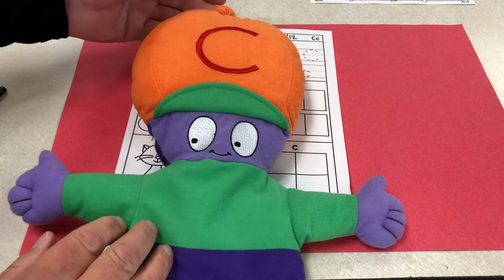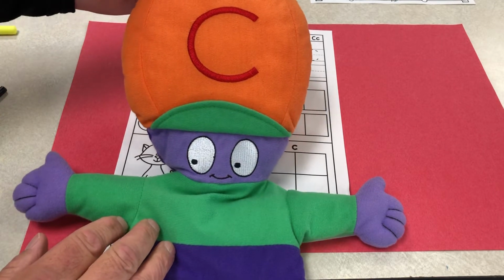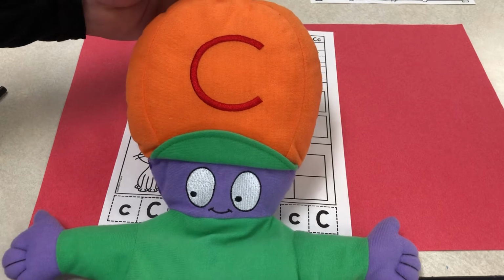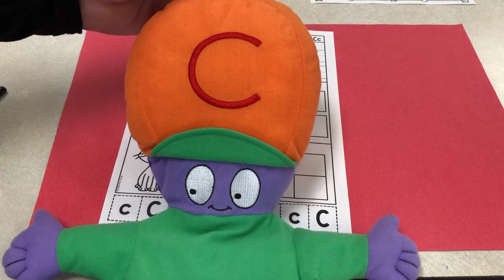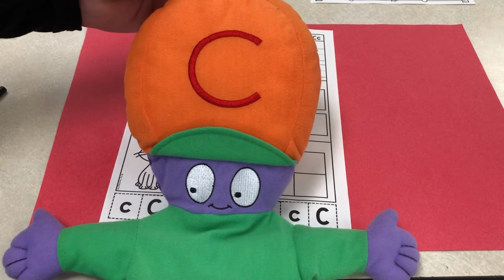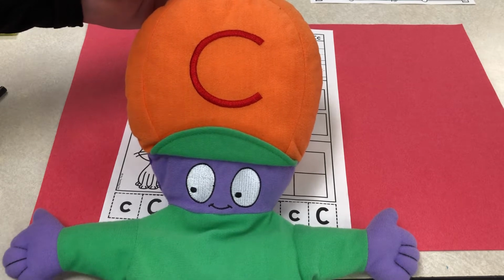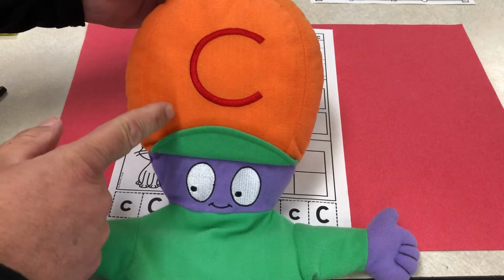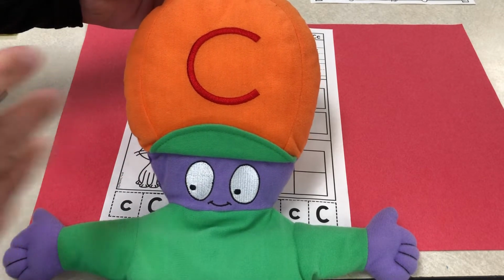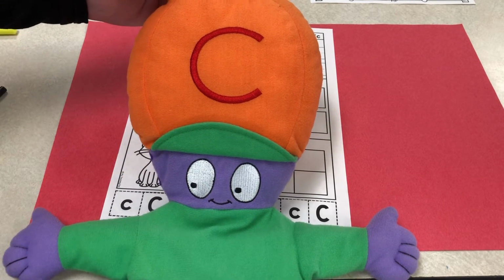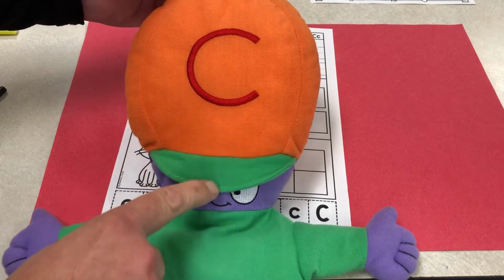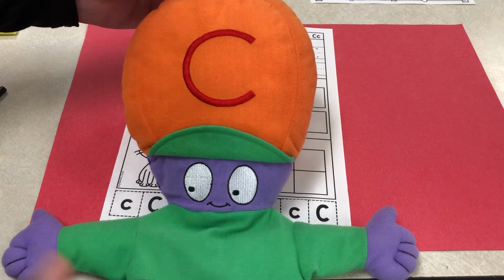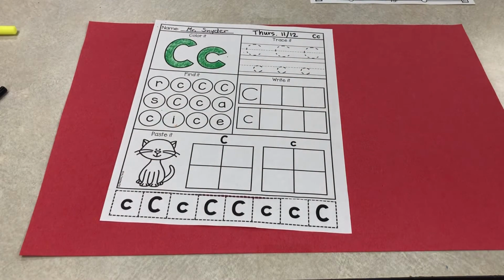Ready to get back to working with Mr. C and his colossal cap? Remember, colossal would be a word like huge, monstrous, very large. The word is colossal, and he has a cap that is colossal, meaning very, very large. And he's not feeling so shy anymore. There he is. Here we go.